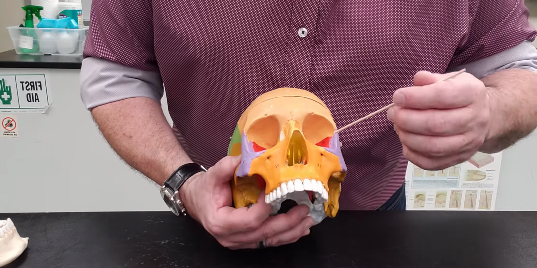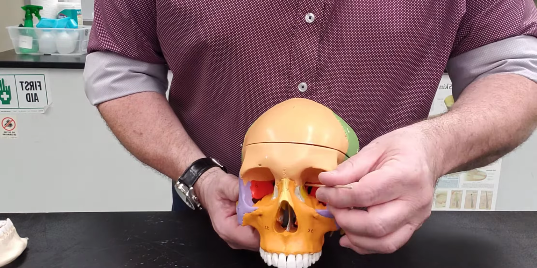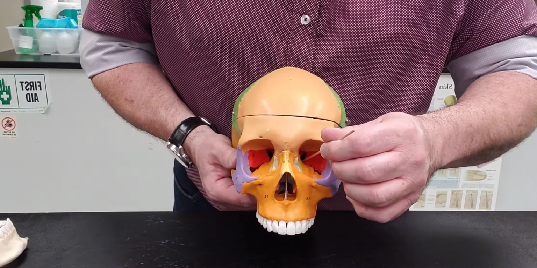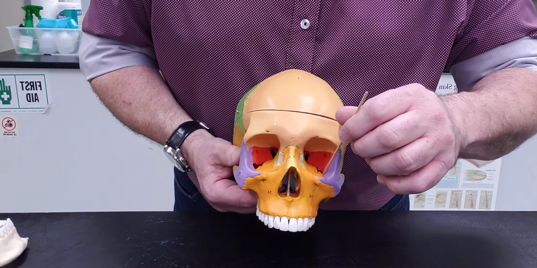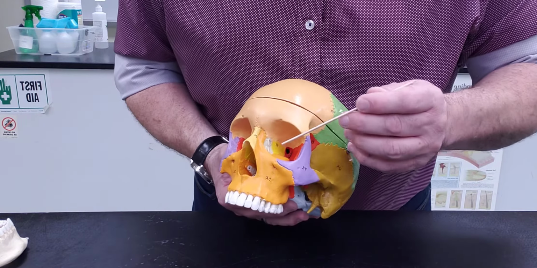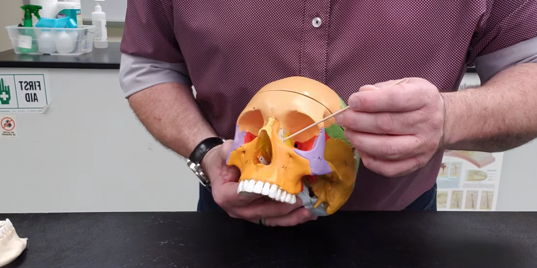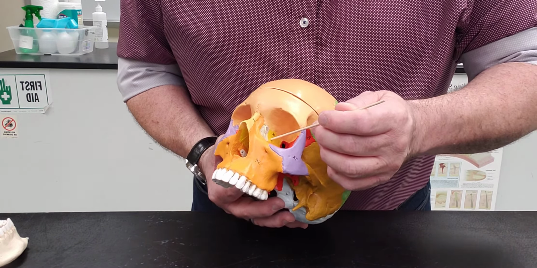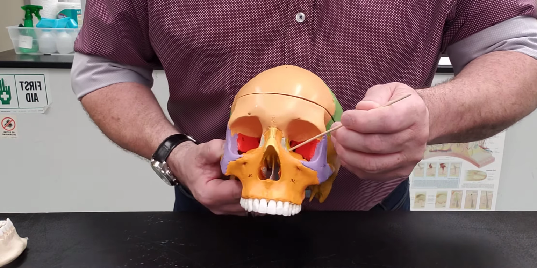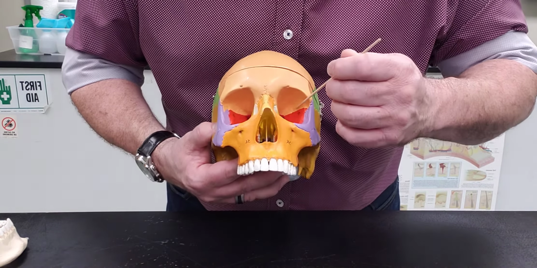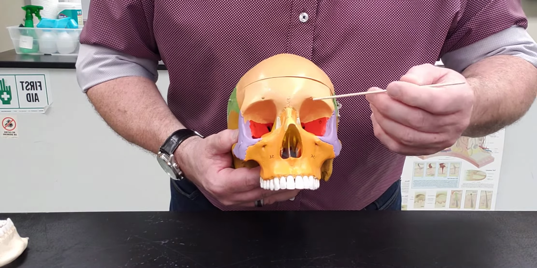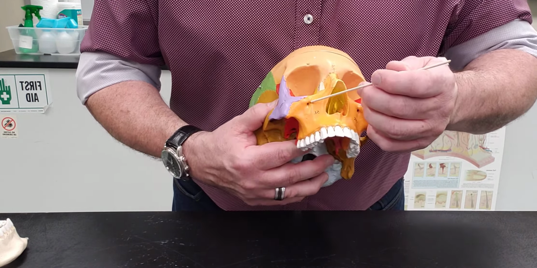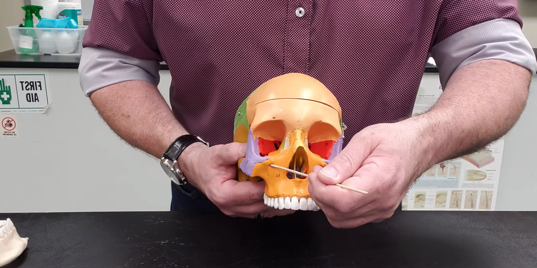Within the orbits, we have here the optic canal, the superior and inferior orbital fissures. We have the lacrimal bone right here, and we also can view the ethmoid bone in yellow and the sphenoid bone in red. We have here the supraorbital fissure, the infraorbital fissure, aka foramen.